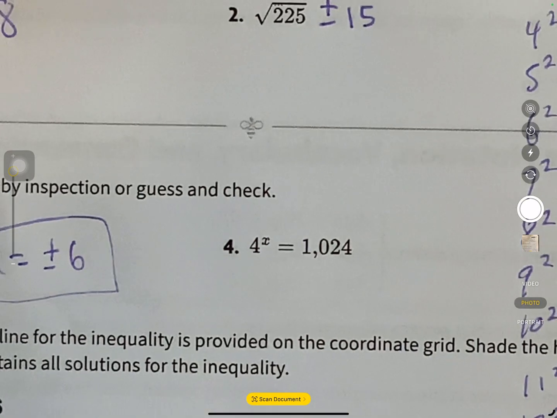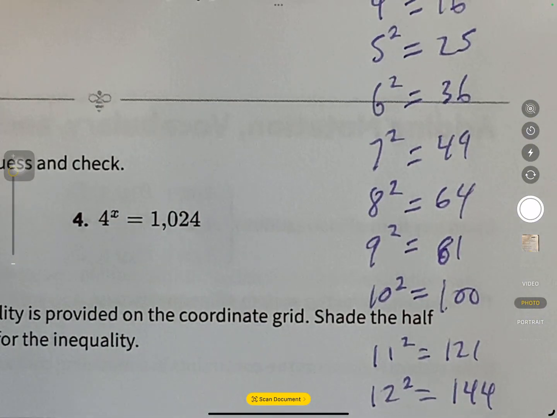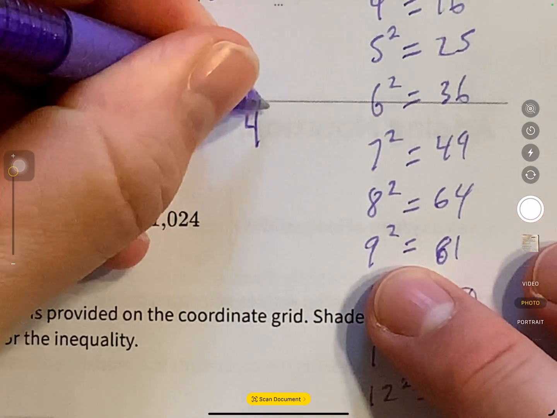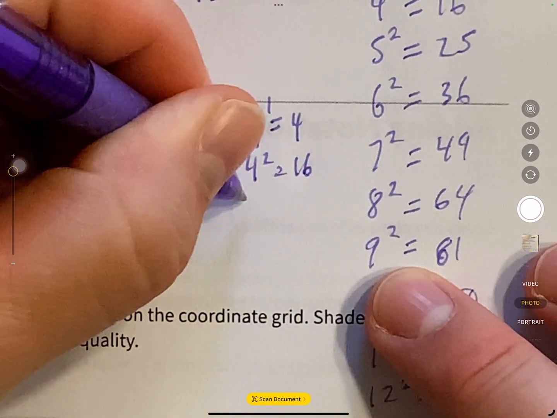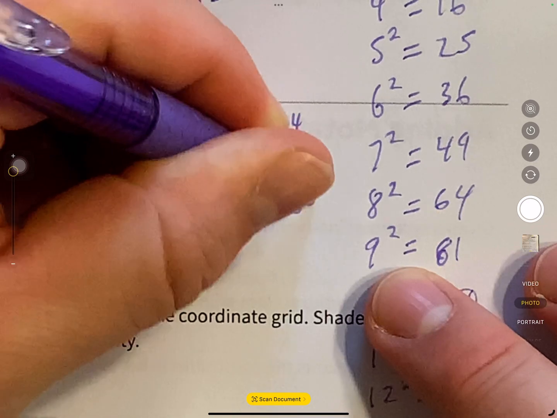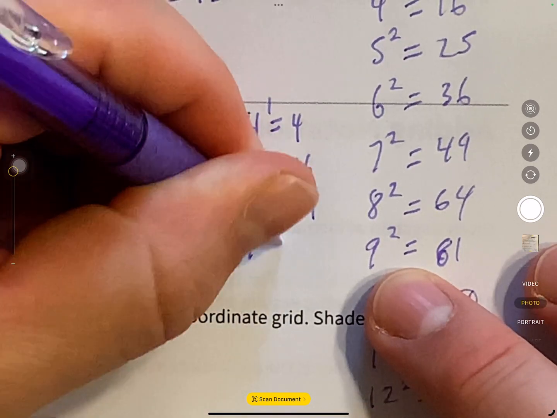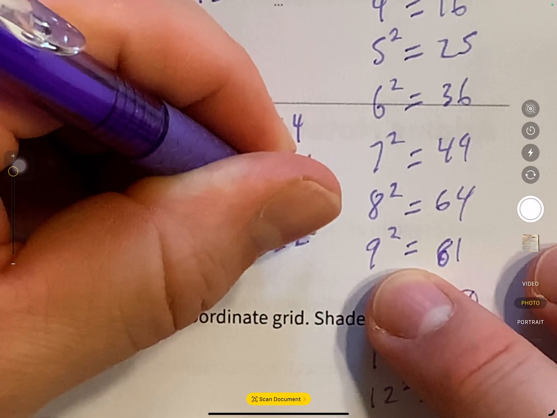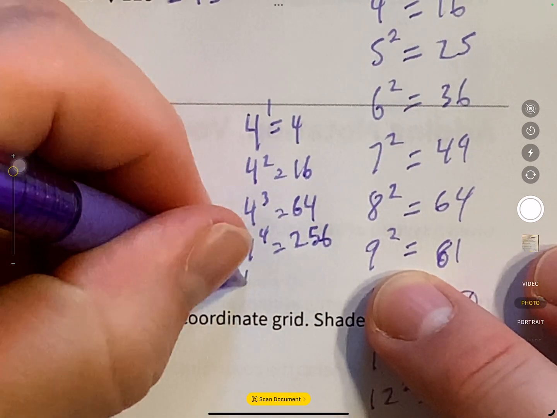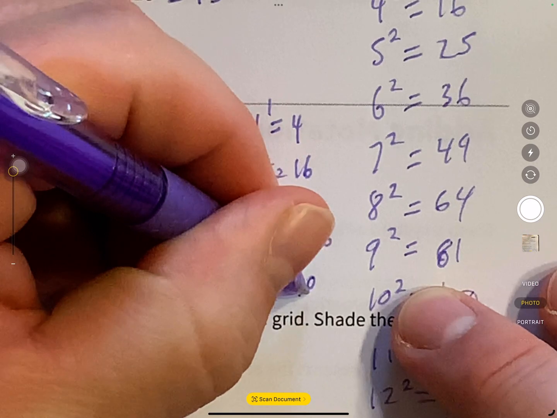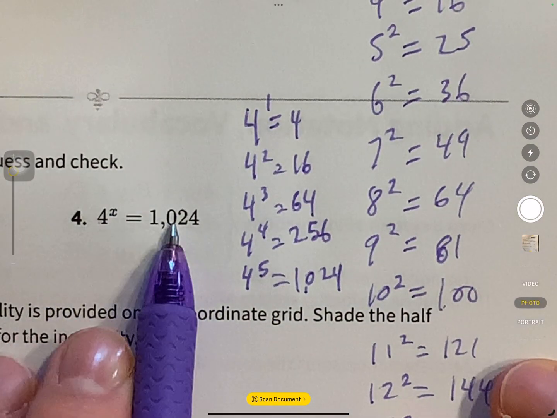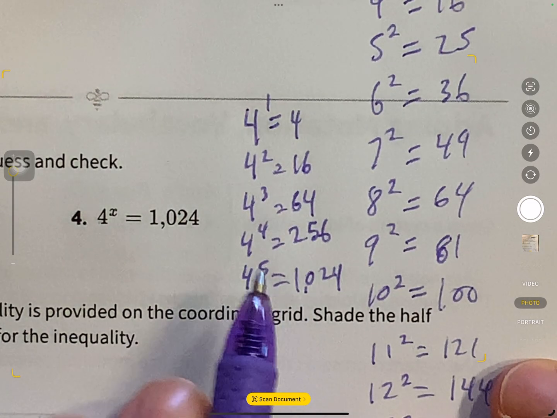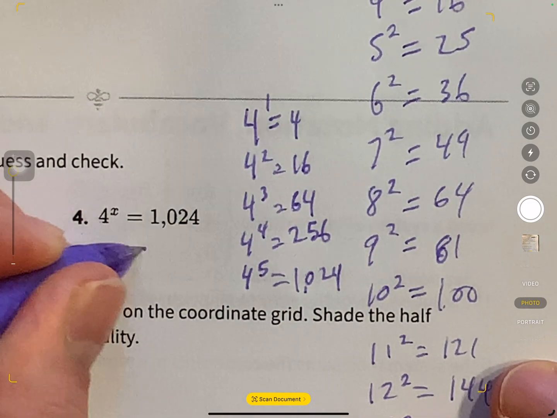Great. Over here, this is saying 4 to the power of something is 1024. So you can check this in your calculator. 4 to the power of 1 is 4. 4 to the power of 2 is 16. 4 to the power of 3 is 64. 4 to the power of 4 is like 256. And then 4 to the power of 5 is 1024. Because it says 4 to the power of x is this, look right here, which one's x? It's 5. So you would write x is 5.